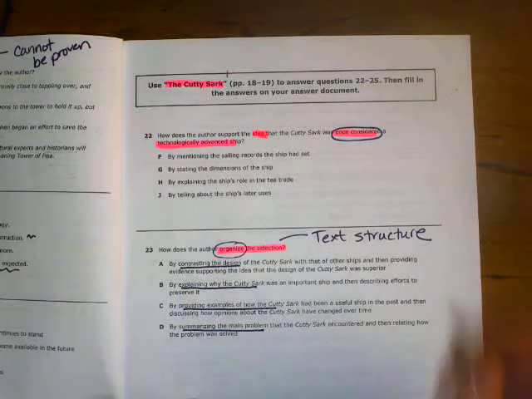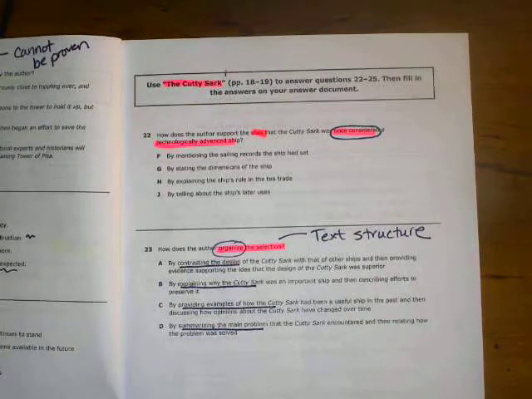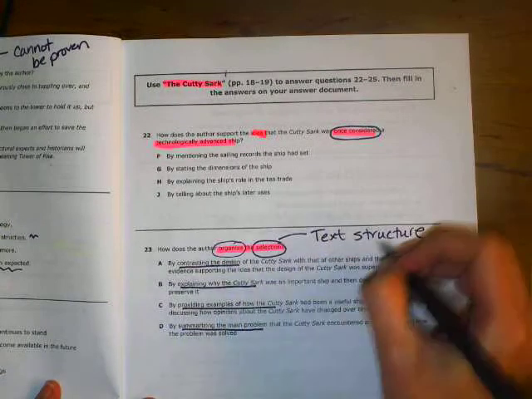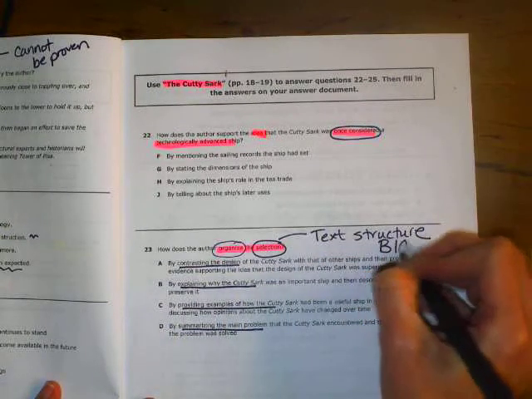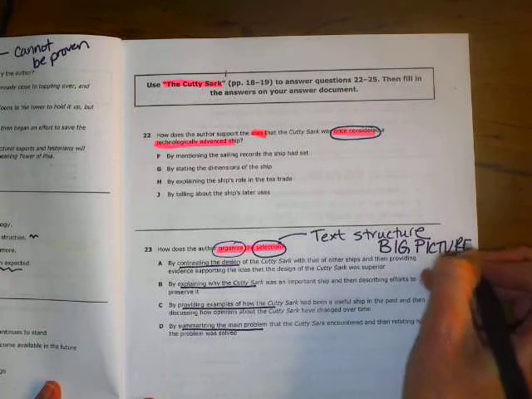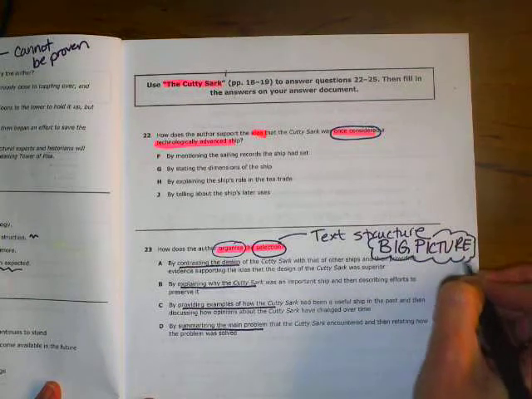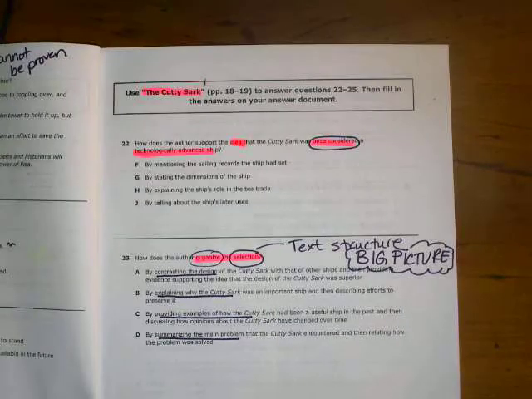So this is also kind of like, how is this organized, or what is the author doing in the entire selection? This is, again, a big picture question. Do not get tricked by ideas that are just mentioned. This is a big picture question.